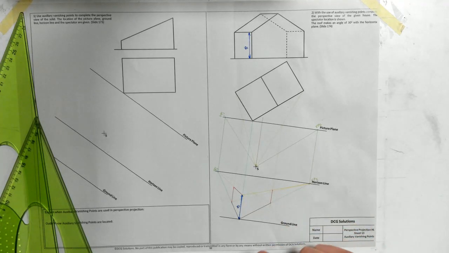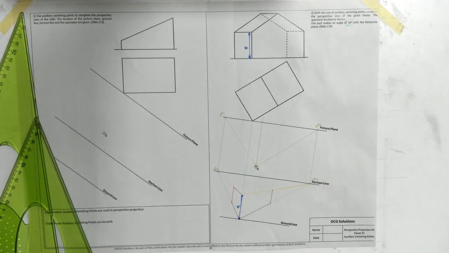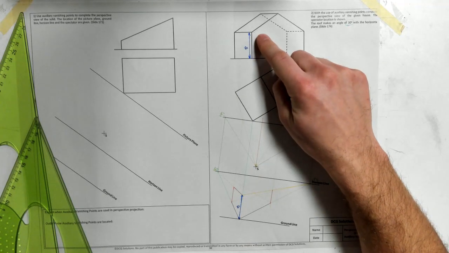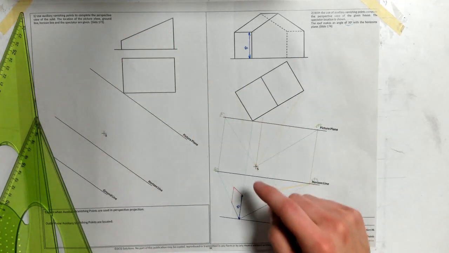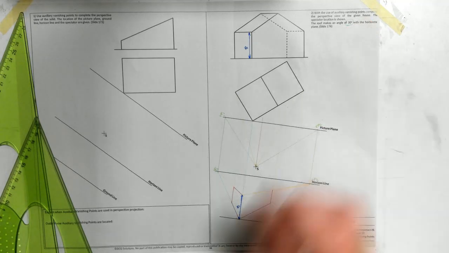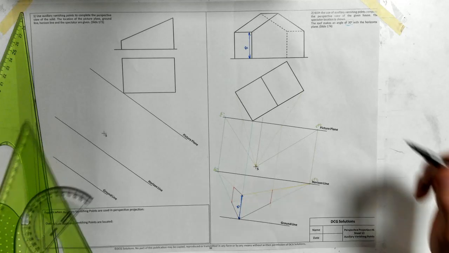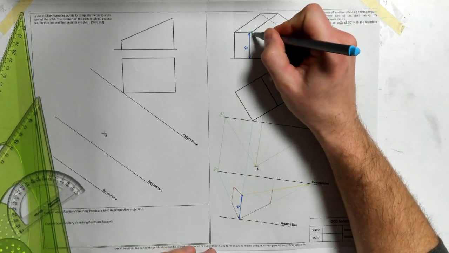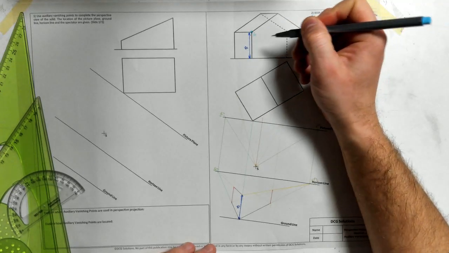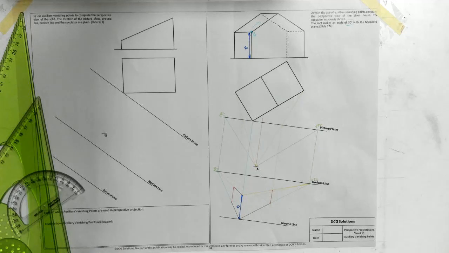If we read through the question, it mentions that the roof has an angle of 30 degrees. Now we're not looking perpendicular to it like we are in this view here, but it gives us the angle, so we can go ahead and grab our protractor. We need to look at the slope of the roof. If we look from this corner here, corner A, the roof is rising up towards the right hand side.